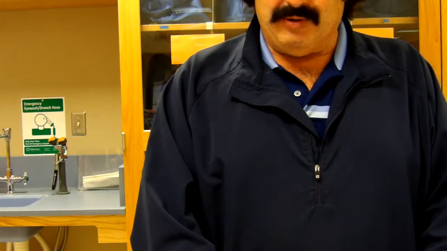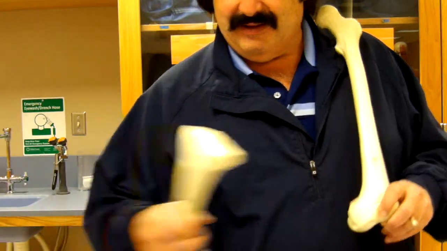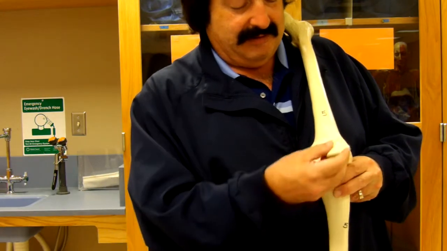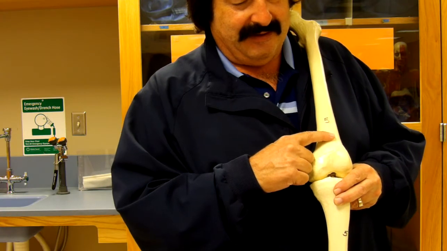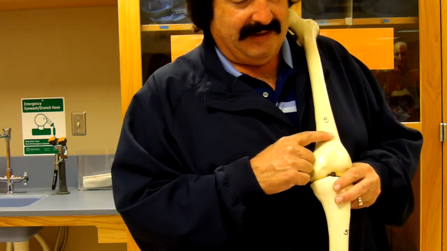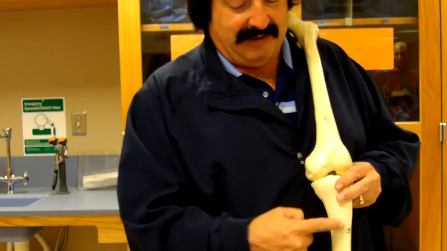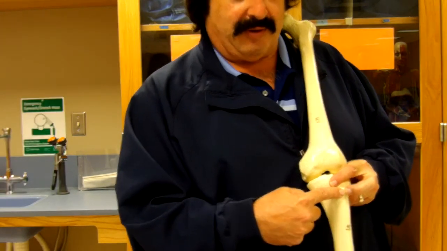Now we need to go down to the bottom of the leg. Femur, tibia, patella, patella tendon, from the top of the femur around the patella to the tibial tuberosity.